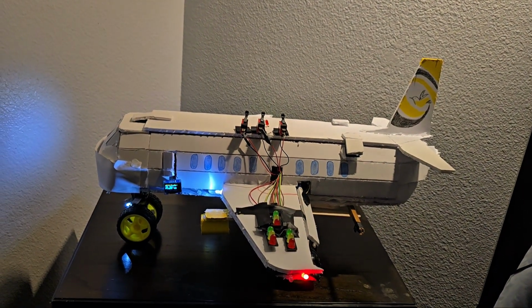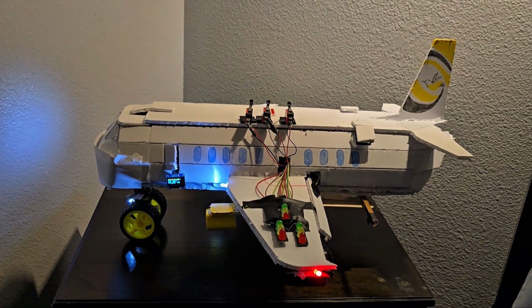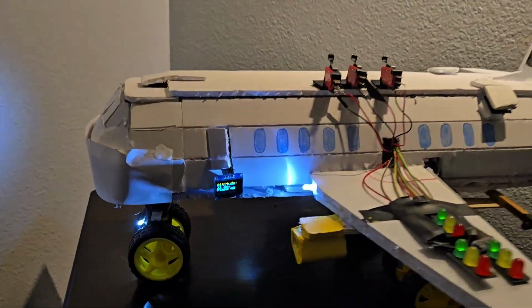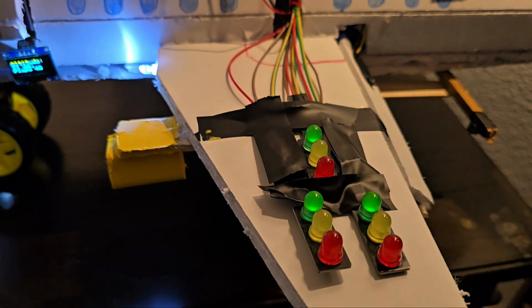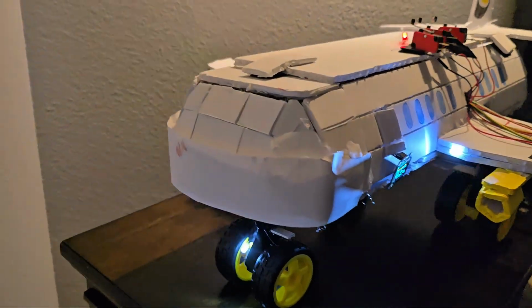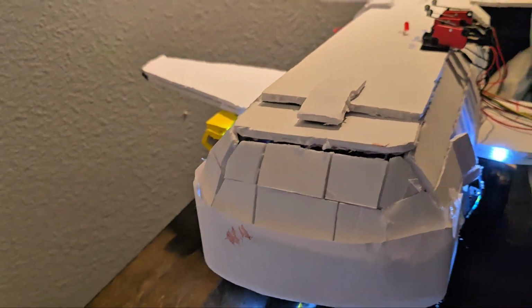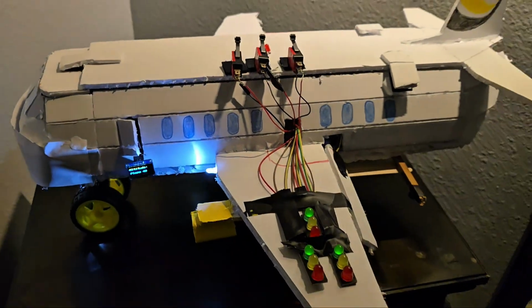This is my final project for my Mechatronics class at the University of West Florida. This is an autonomous aircraft flight configuration detector. What it does is detect the phase of the flight and react accordingly by deploying or retracting landing gear, the flaps, and turning on landing lights, drop lights, and taxi lights. And you can also do it manually. As you can see here, the switches: we have the autopilot switch, flaps, and landing gear switch.